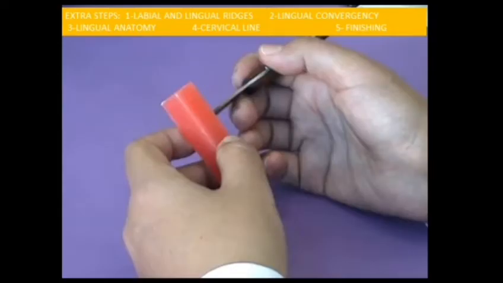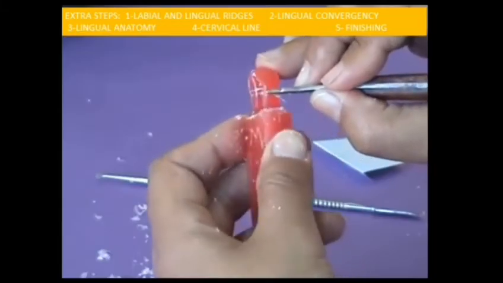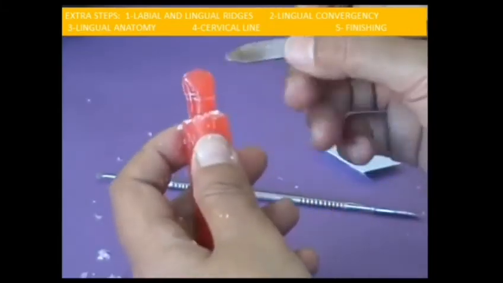Let's see together these extra steps. Here we are going to begin with carving out the labial and lingual ridge.